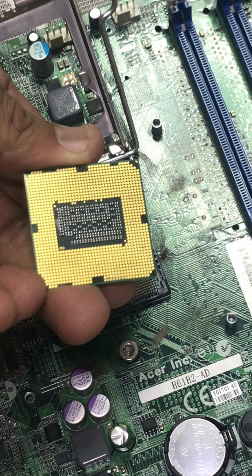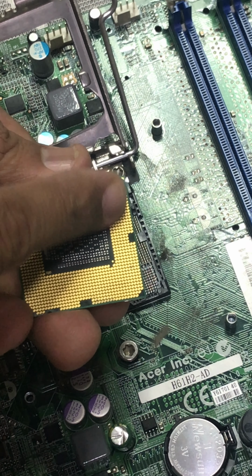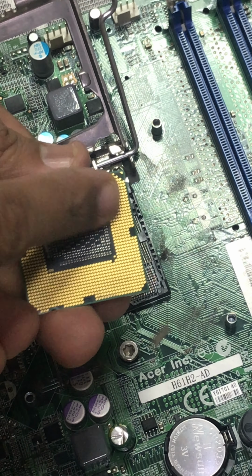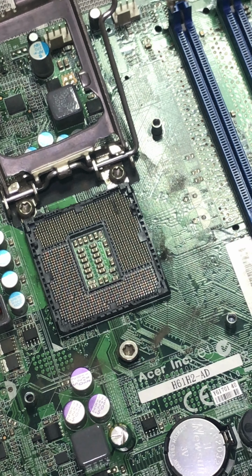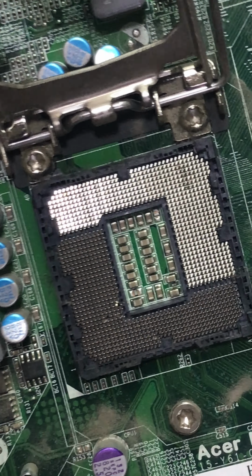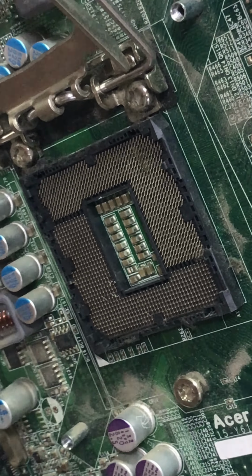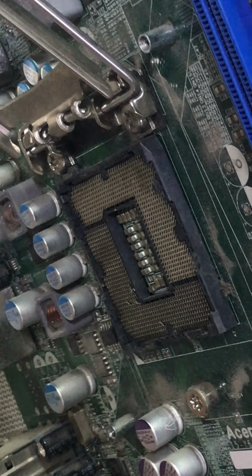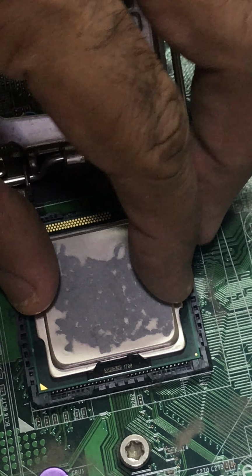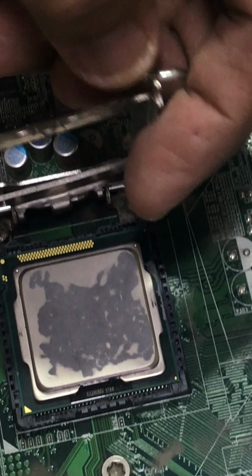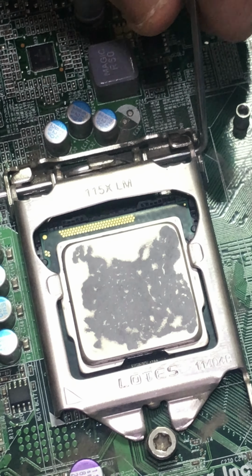In an LGA socket, the CPU itself has an array of small pads on its underside, which are used to make the electrical contact with a matching set of contacts in the socket on the motherboard. Examples: LGA 1151, used for Intel processors; LGA 1200, which is used for Intel 10th and 11th generation processors; and LGA 1700, which is introduced for Intel's 12th generation processors.